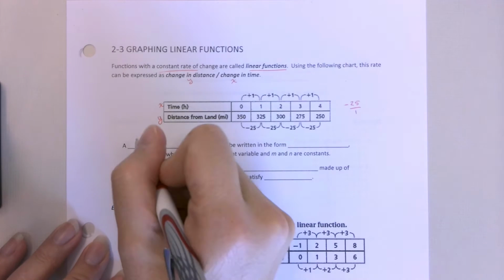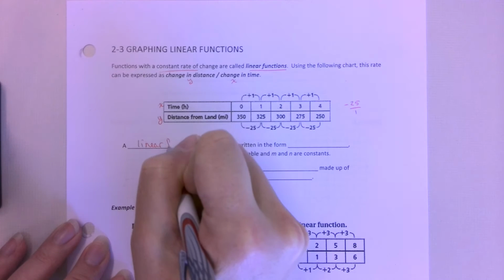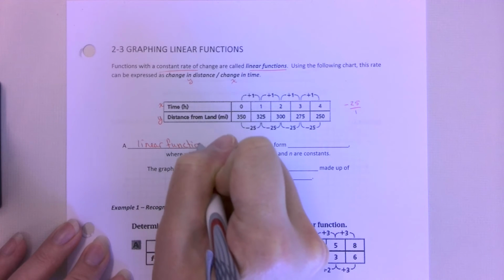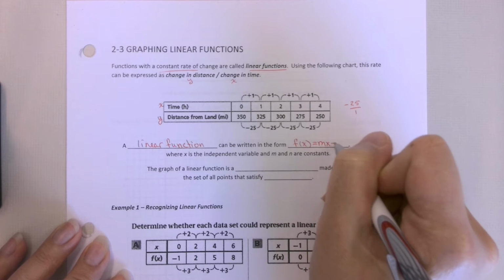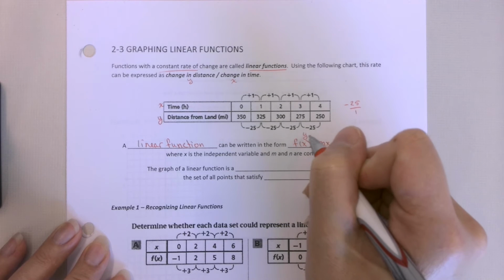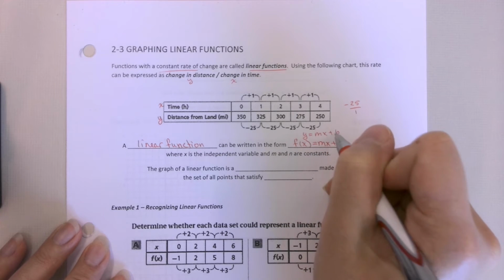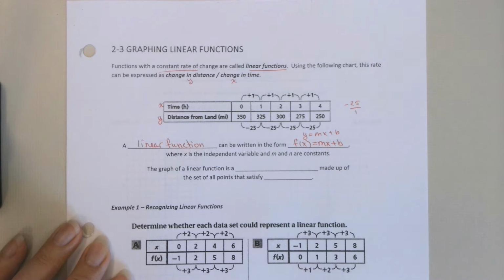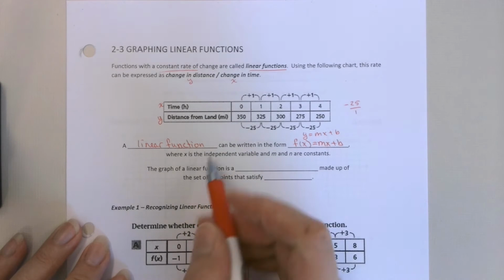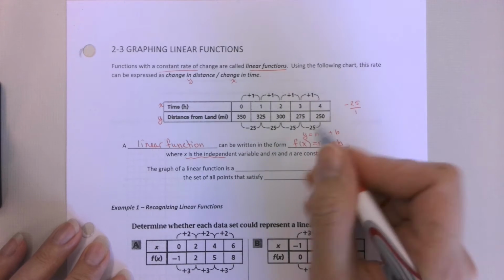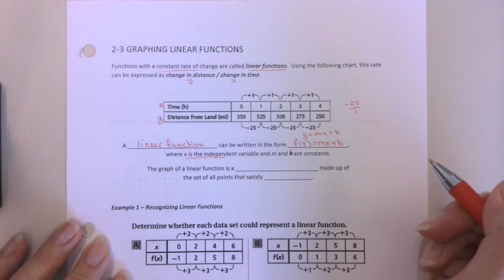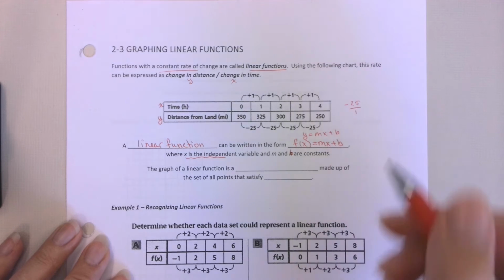Now, we're going to go ahead and start talking about linear functions. So a linear function can be written in the form of f of x is equal to mx plus b. Now remember, f of x is the same as saying y equals mx plus b. All right, so next idea that we want to talk about is x is always going to be your independent variable, the y is your dependent variable, and m and b are constants. And we're going to talk about m and b a little bit later in this lesson.